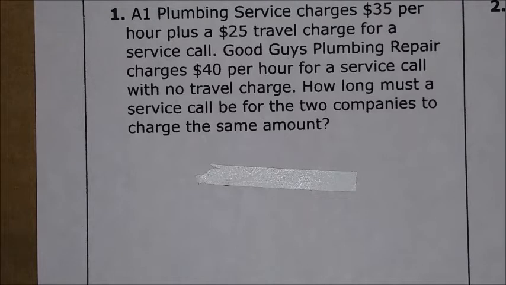Hello. Today we're going to be solving equations with variables on both sides after we're able to derive an equation from a story or from a model. Our first question says, A1 plumbing service charges $35 per hour plus a $25 travel charge for a service call. Good Guys Plumbing Repair charges $40 per hour for a service call with no travel charge. How long must a service call be for the two companies to charge the same amount?